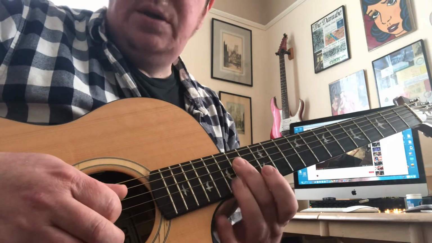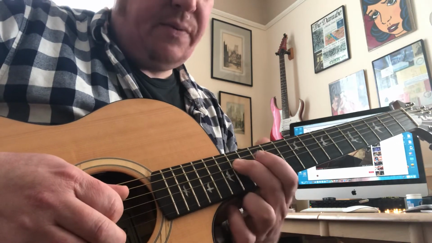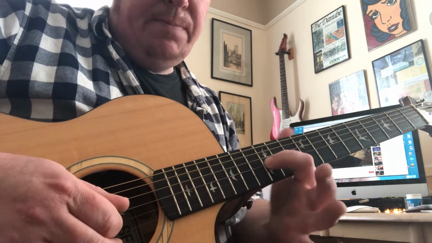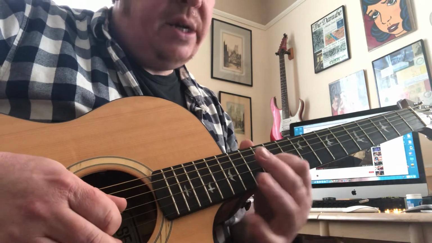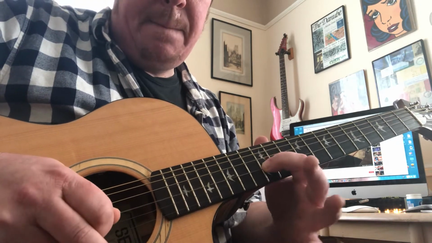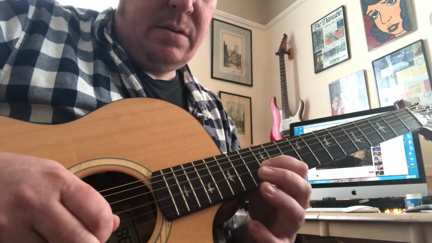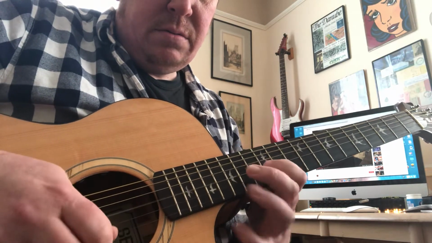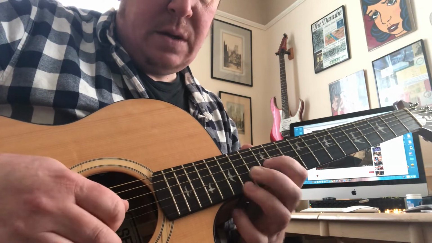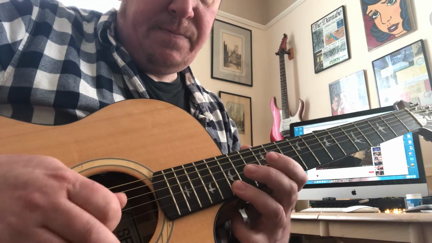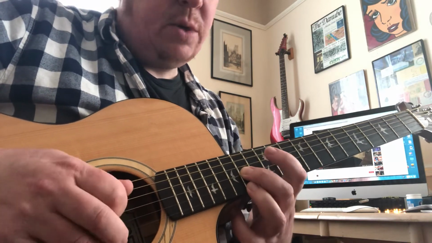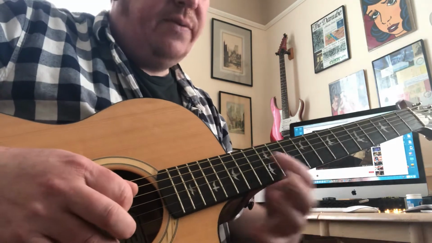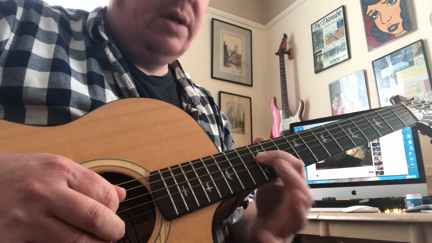So those 2 times is playing at the 14th fret. The next time around it starts at the 12th fret again, but on the G string. So it would be starting on that note. And then it would go back to the first lot of 2, which is on the 12th fret.